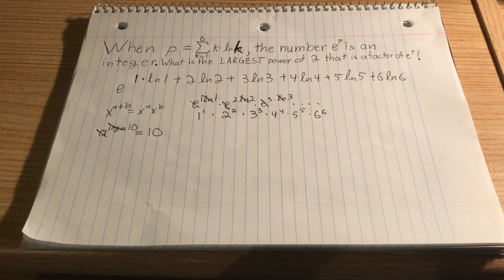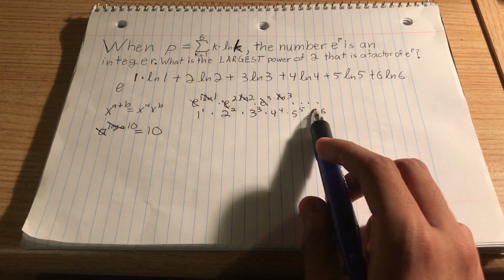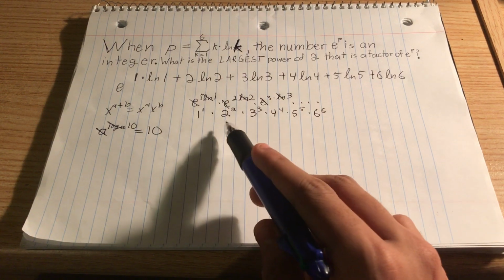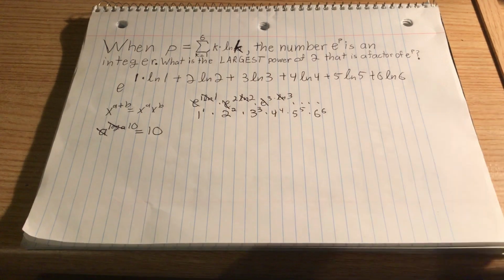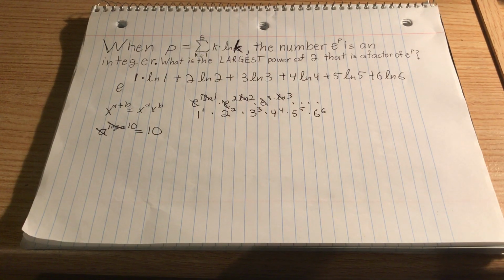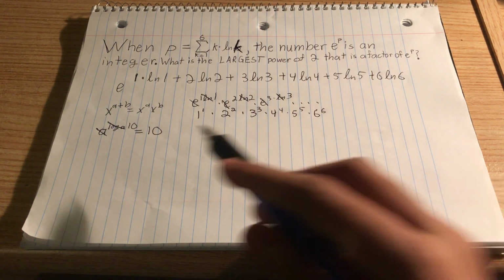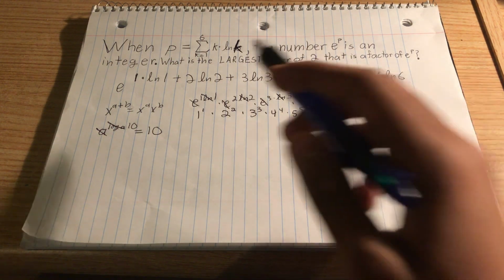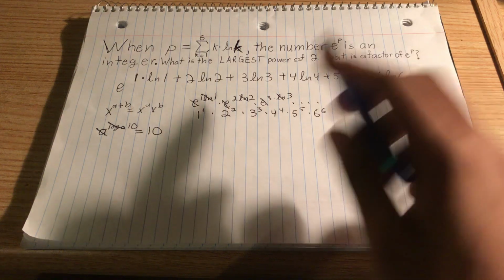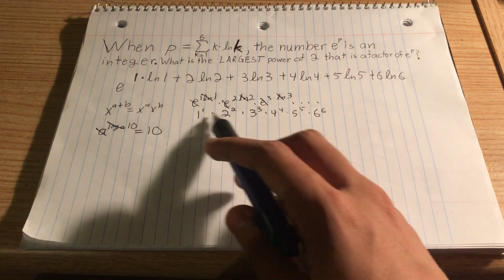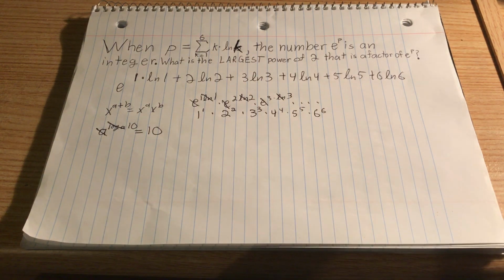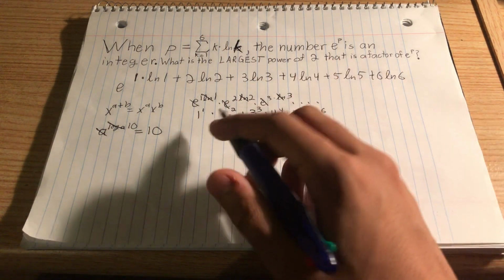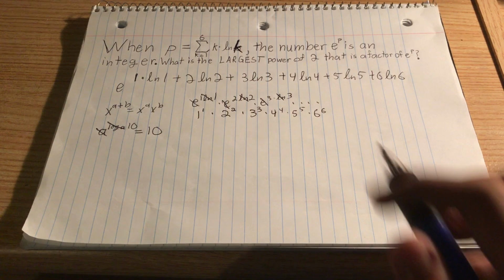Well, that basically just means that if we take the prime factorization of this and we take the power of 2, then we get our answer. Because remember, when we take a prime factorization, we're taking all the powers of the primes and we're writing those down. So the largest power of 2 that is a factor of e to the power of p would just be the prime factorization of this term and looking at the powers of 2. So let's do that. Let's just prime factorize this to find the powers of 2.